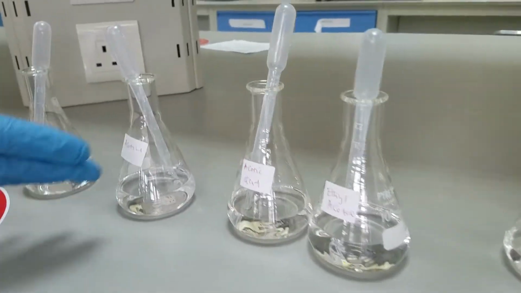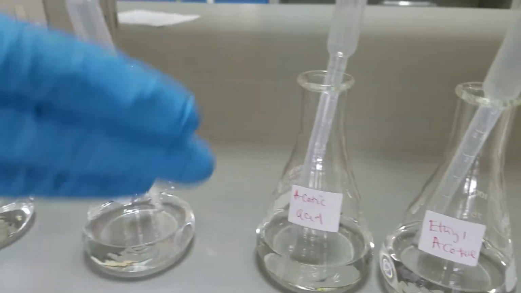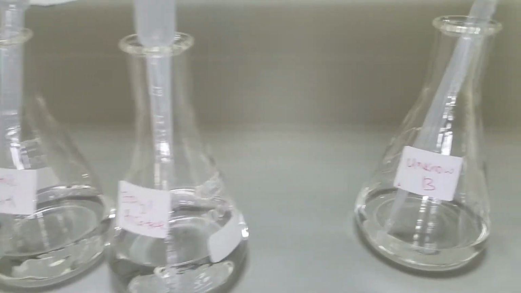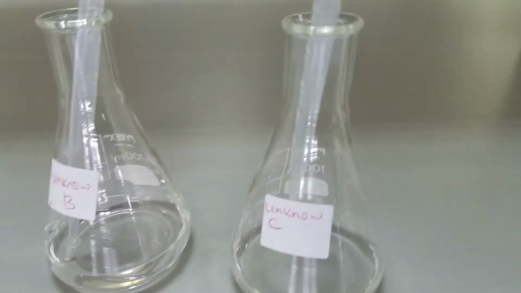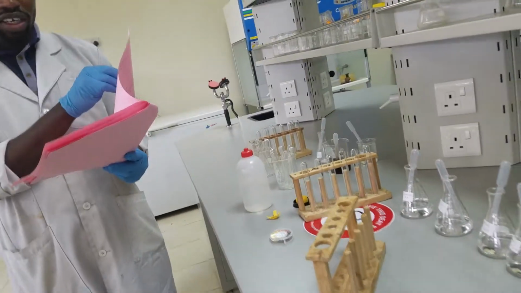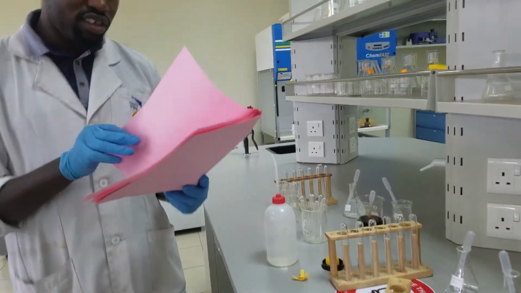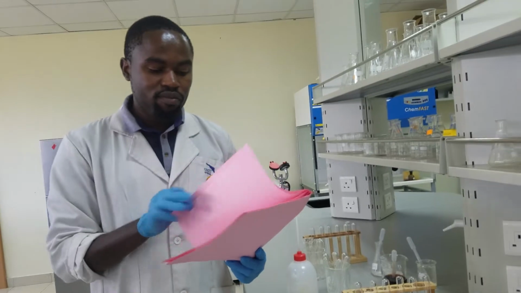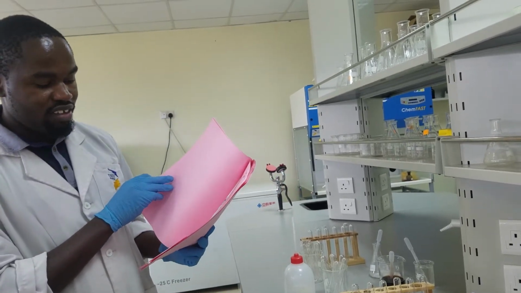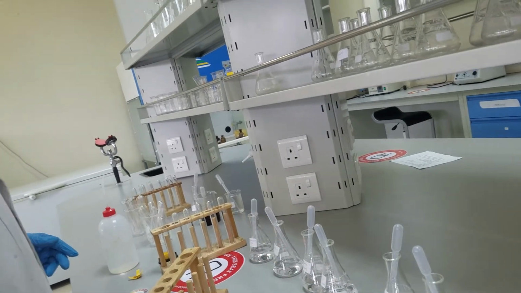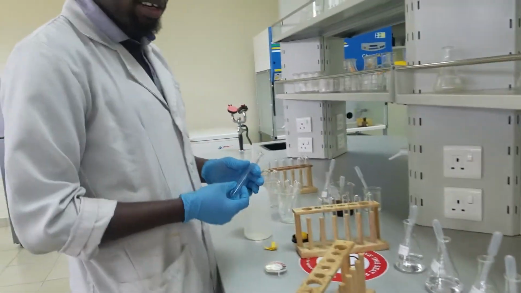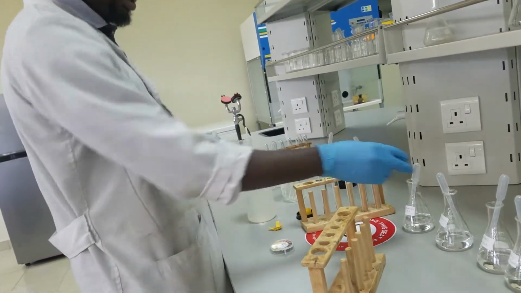So we have acetone, formaldehyde, acetic acid, and ethyl acetate. So we have a total of 4 tests that we are going to do today: solubility, acidity, iodoform test, and bicarbonate test. So I'll start with the first one, that is solubility.